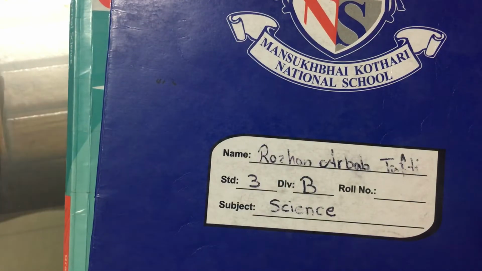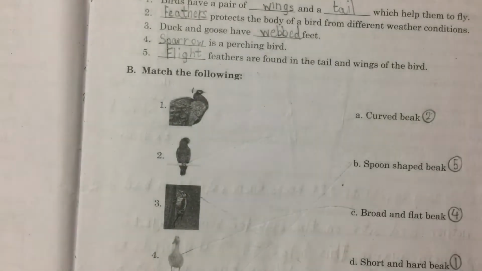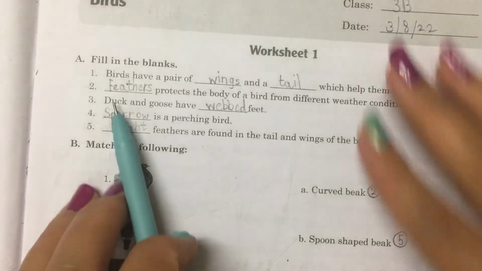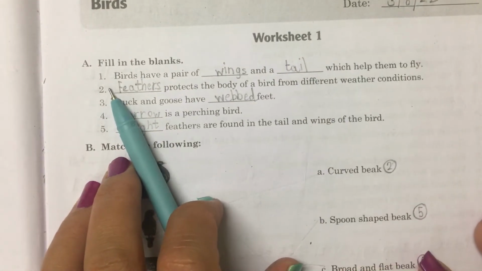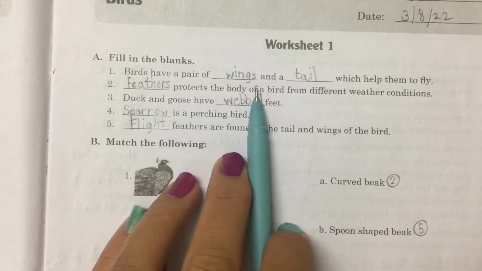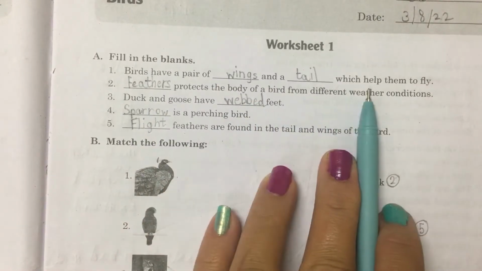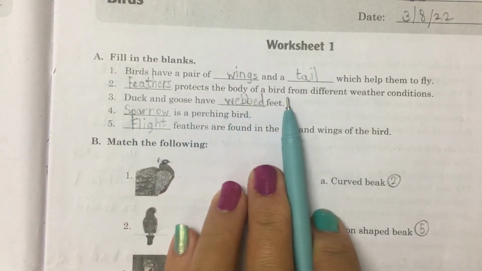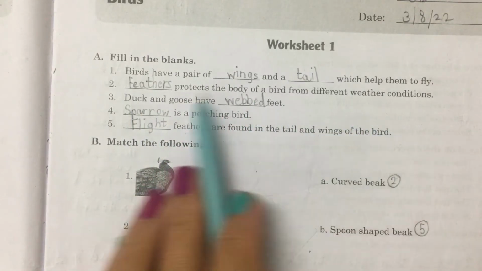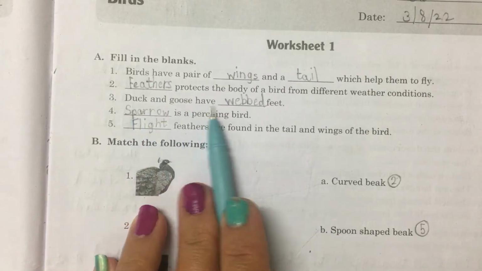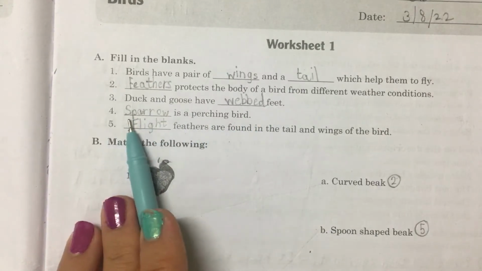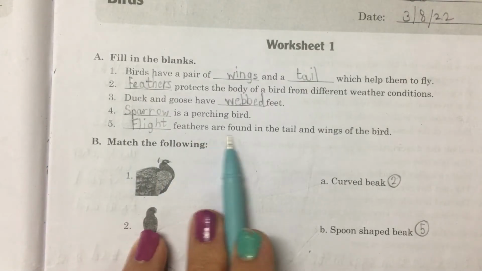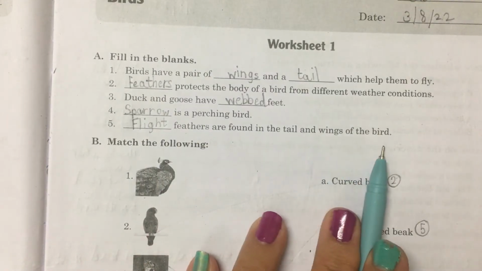Now, referring to the workbook. Worksheet number 1 of chapter 4. Fill in the blanks. Number 1. Birds have a pair of wings and a tail which helps them to fly. Number 2. Feathers protect the body of a bird from different weather conditions. Number 3. Duck and goose have webbed feet. Number 4. Sparrow is a perching bird. Number 5. Flight feathers are found in the tail and wings of the bird.